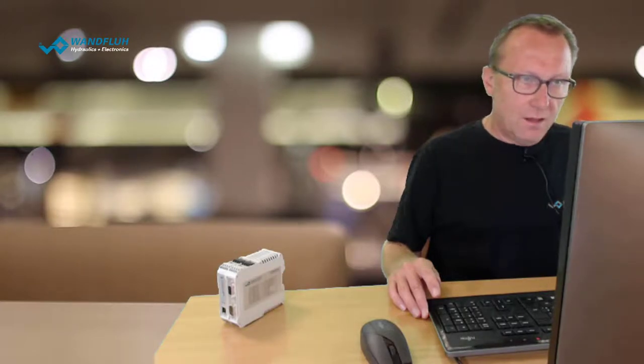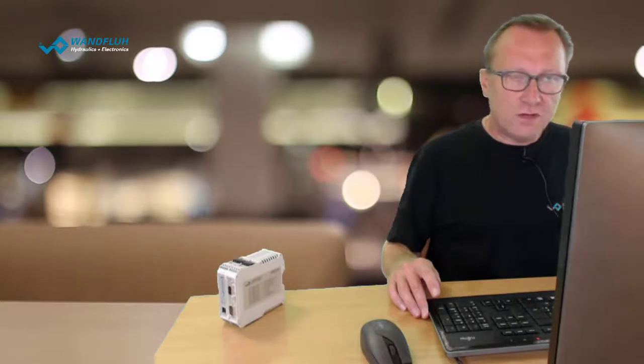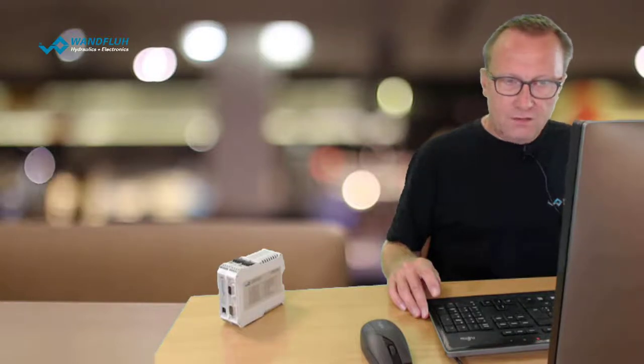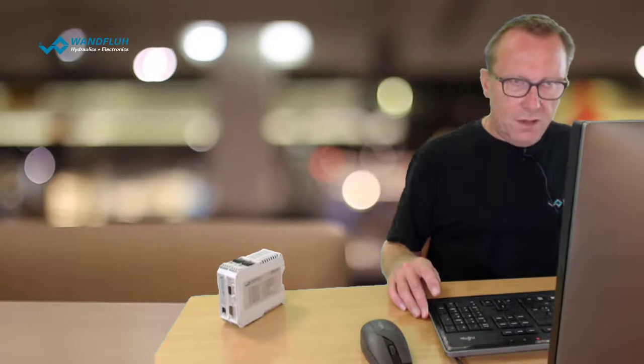Today I will show you the profile generator. Travel profiles are used for predefined processes in a closed-loop system. In the profile generator, these predefined travel profiles can be stored and then activated through digital inputs. Travel profiles you can use only in a closed-loop system.